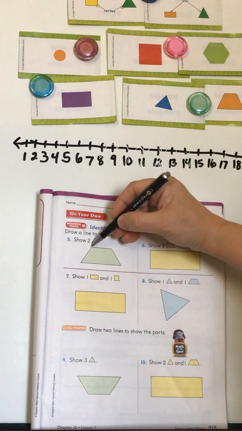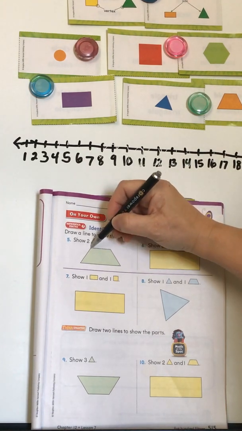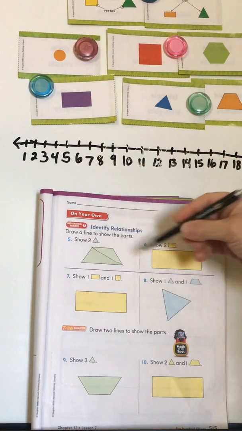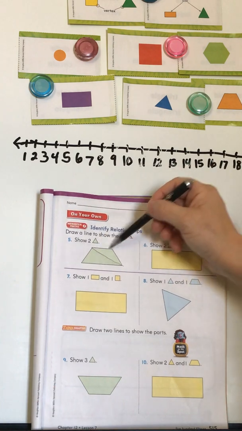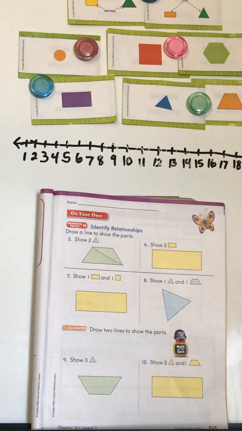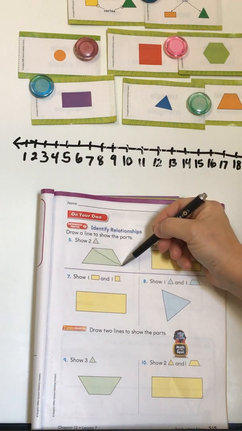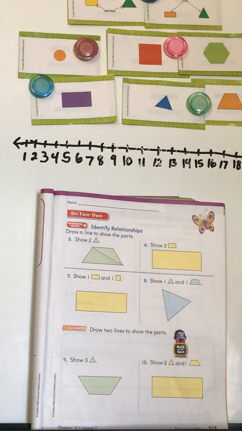So if I go from this vertex all the way to this vertex, I need to think, will that give me two triangles? 1, 2, 3 sides. Yep. 1, 2, 3 sides. Triangles can be different shapes as long as they have three sides. So they can all be the same or they can have long ones and shorter ones. Okay? But they have to have three sides.